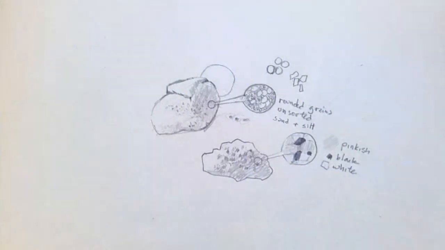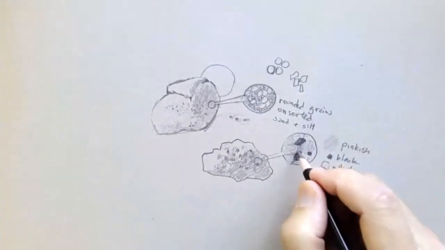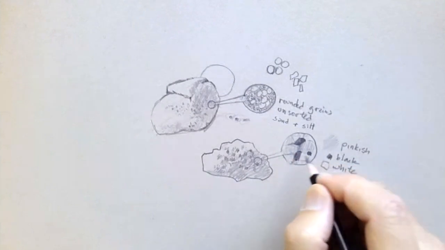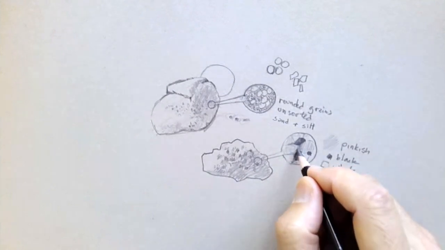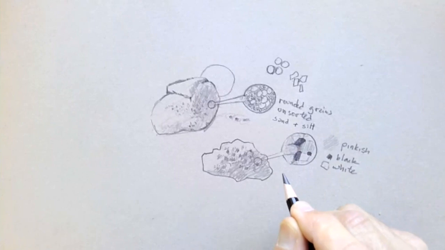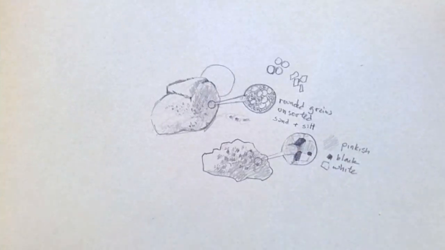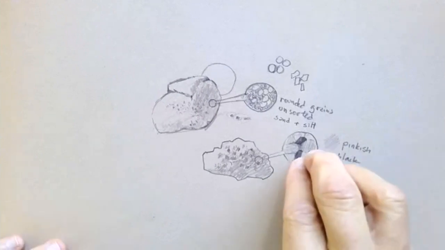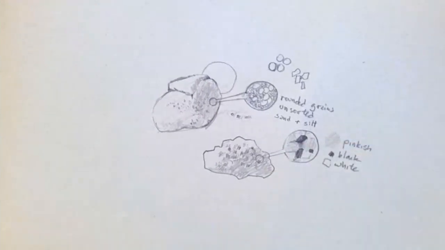If you're looking at a rock in this sort of zoomed in way, then you're really starting to look at this rock like a geologist. And I want to show you these interesting diagrams that geologists use sometimes when they're trying to identify what type of rock something is.